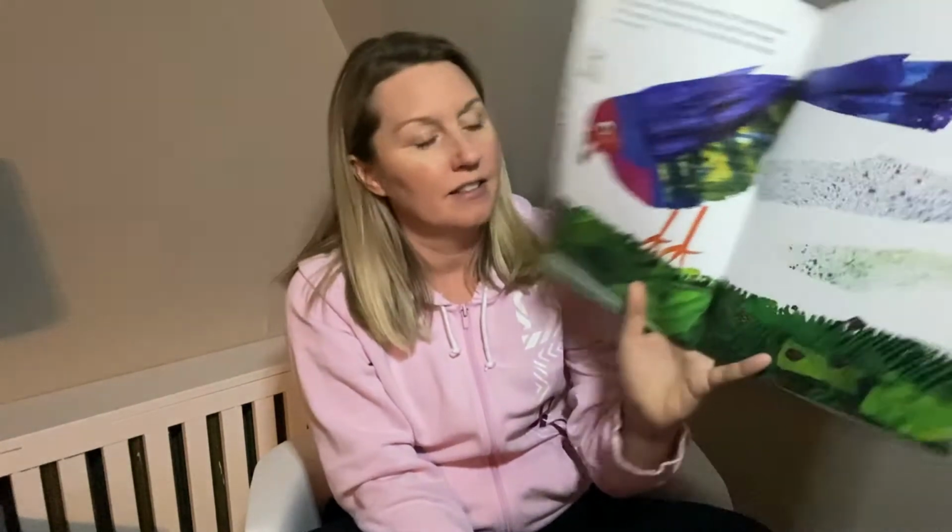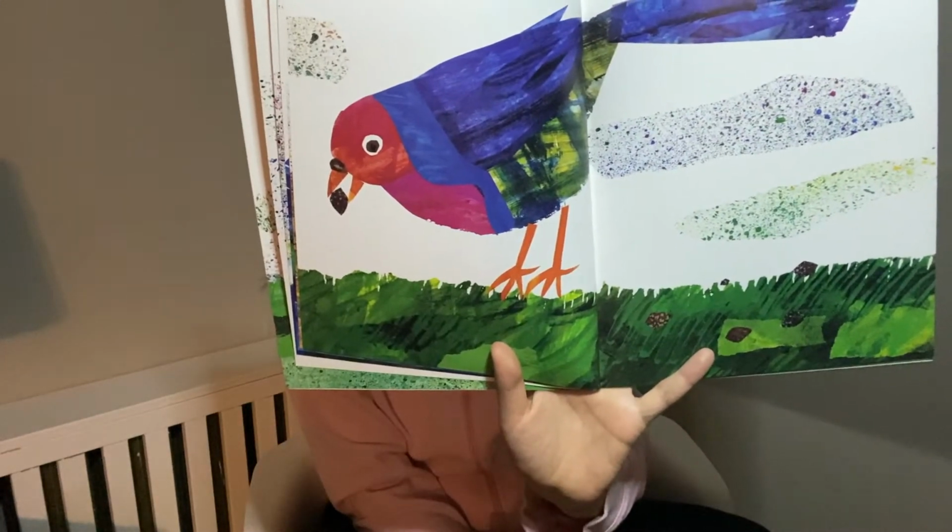Finally, the wind stops and the seeds fall gently down to the ground. A bird comes by and eats one seed. The tiny seed is not eaten. It is so small that the bird doesn't even see it. See the seeds?